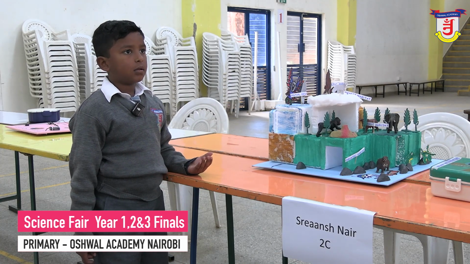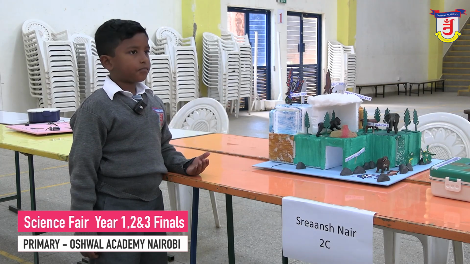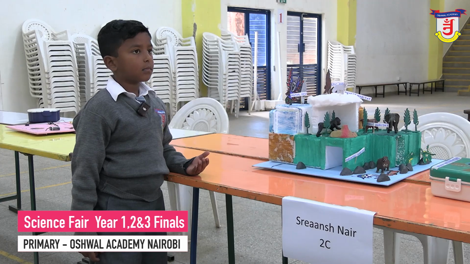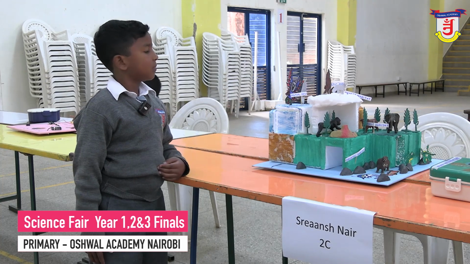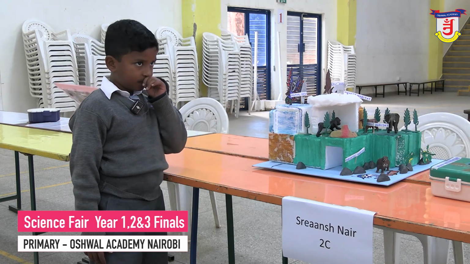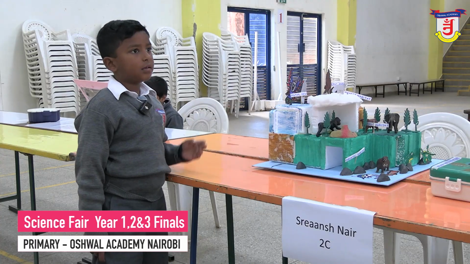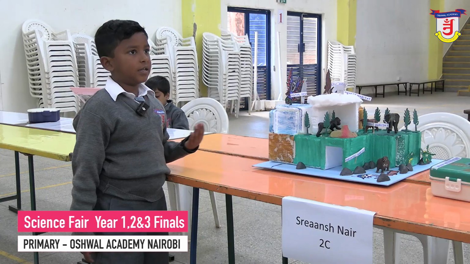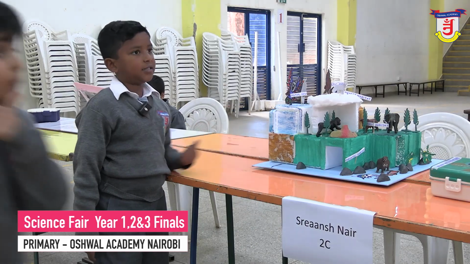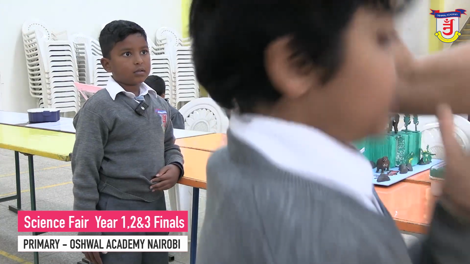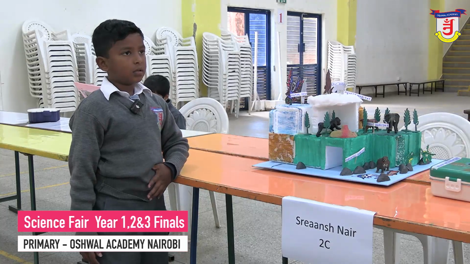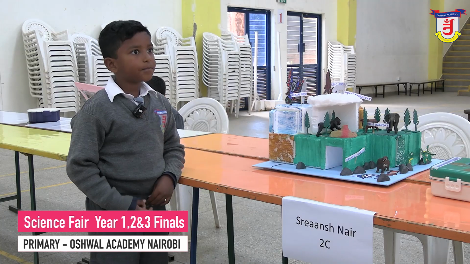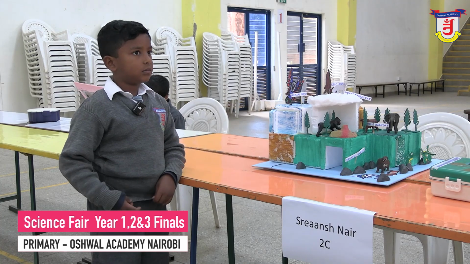Okay. And then there are different kinds of foxes, isn't it? One who lives in the desert and one who lives in the Arctic, isn't it? And another fox which lives in the forest. No, there's no fox that lives in the desert. Are you sure? The fennec fox lives in the desert, and the Arctic fox lives in the Arctic.